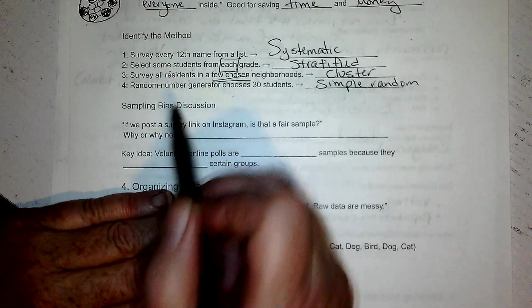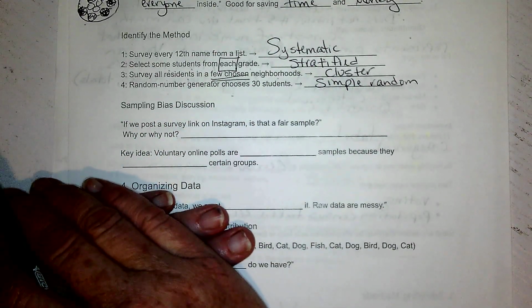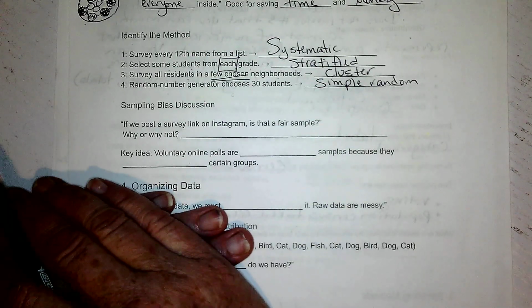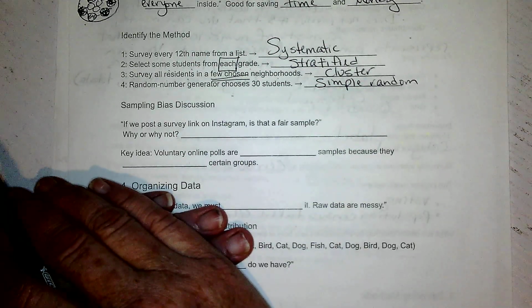Let's talk about sample bias. Sampling bias: if we post a survey link on Instagram, is that a fair sample? No, it's not a fair sample.